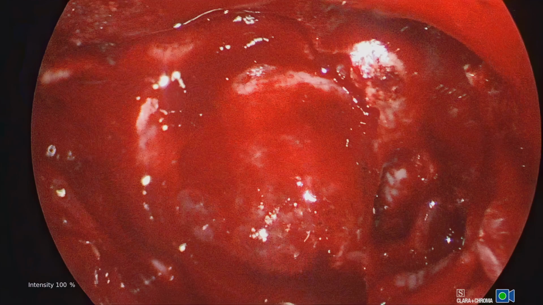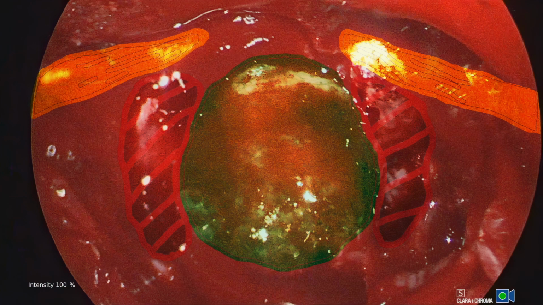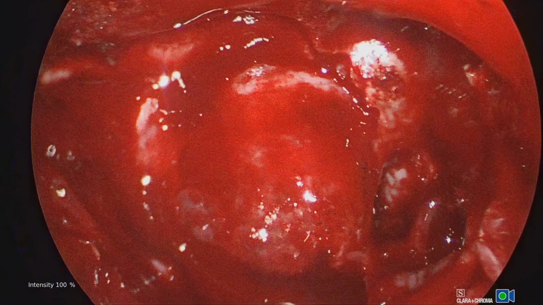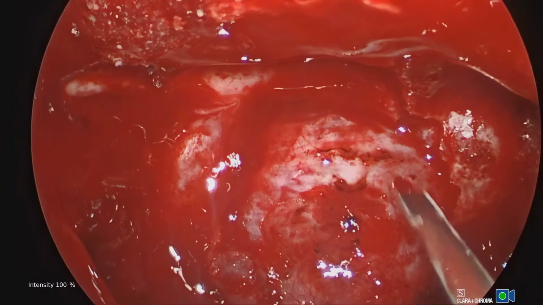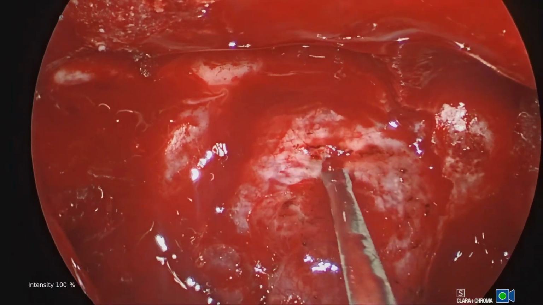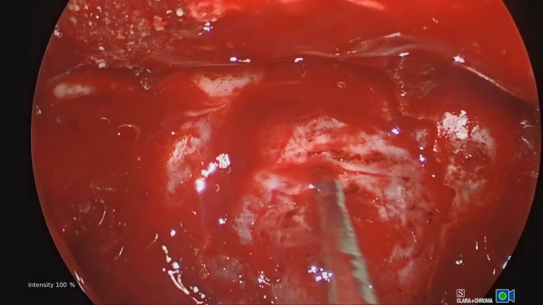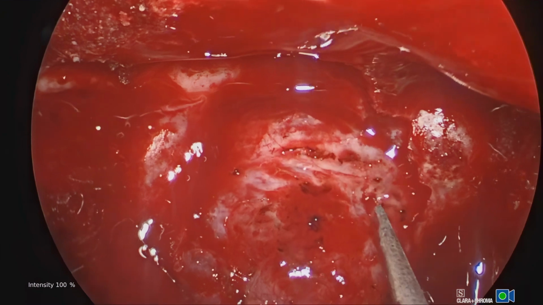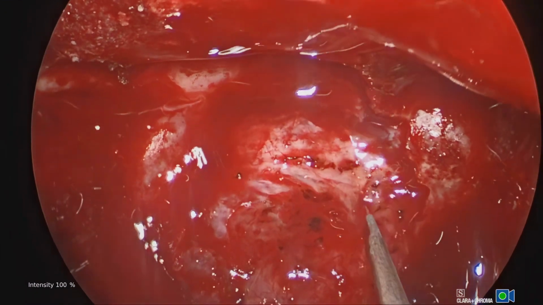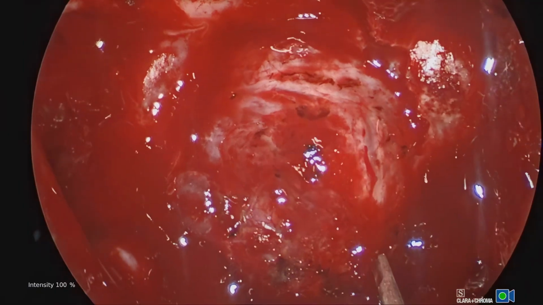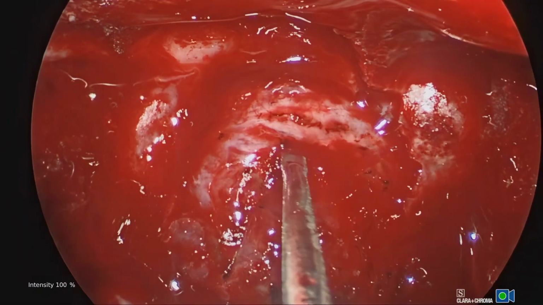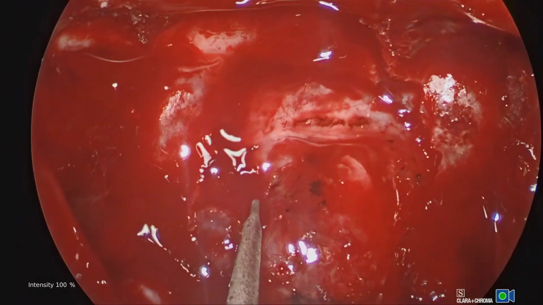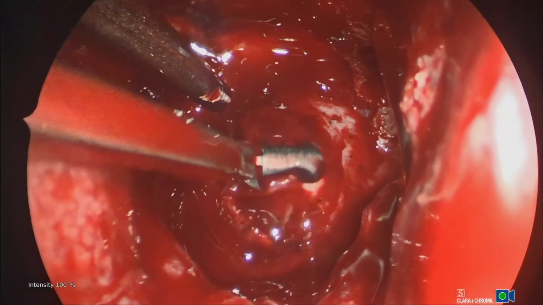Now you can see the optic nerves are represented in the yellow-orange, the carotid arteries in the red, and the sella turcica and the tumor in the green. The bone is left intact over the carotid artery and optic nerves. Now I've removed all the bone over the pituitary, protecting the other delicate structures. We're going to make a window through the dura with a sharp endoscopic blade, and then work on the tumor. It is important to get adequate exposure and not work through a small opening.